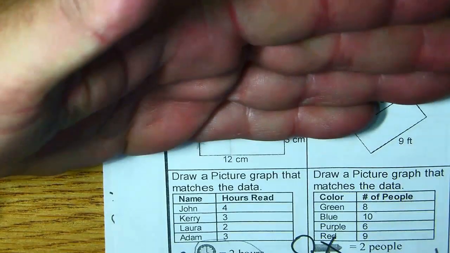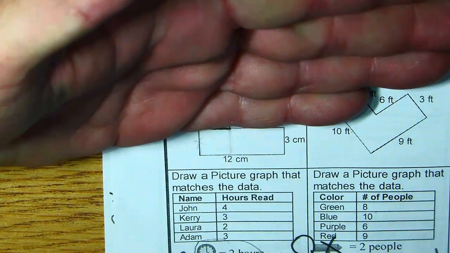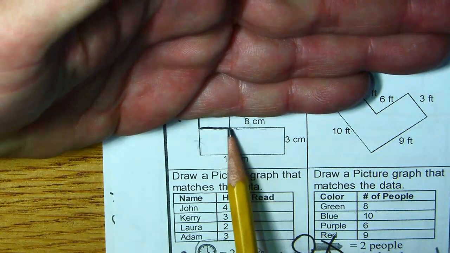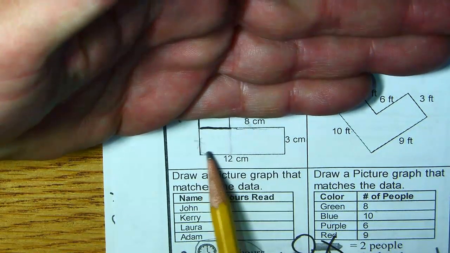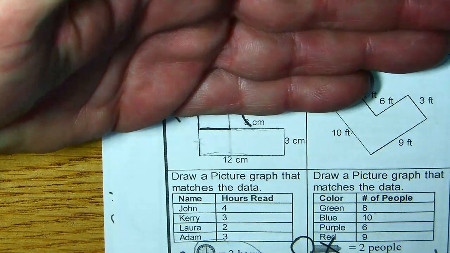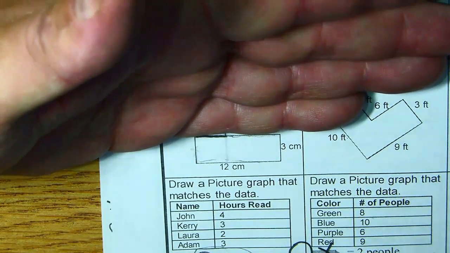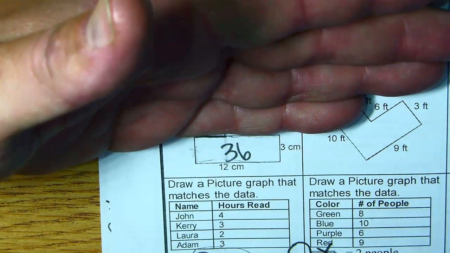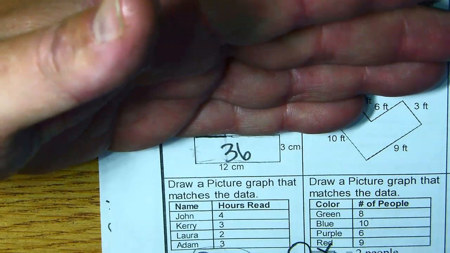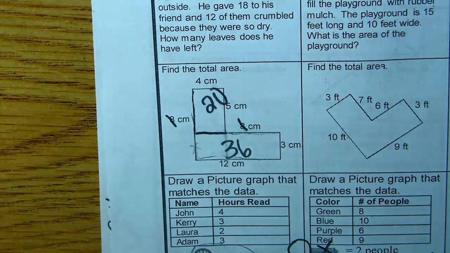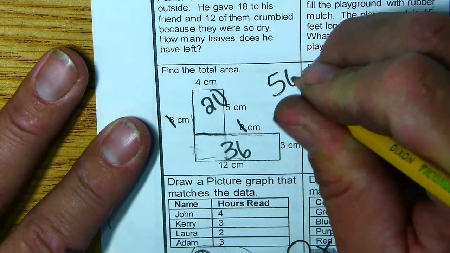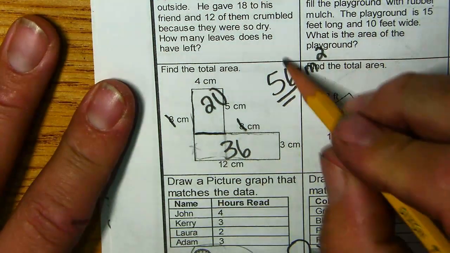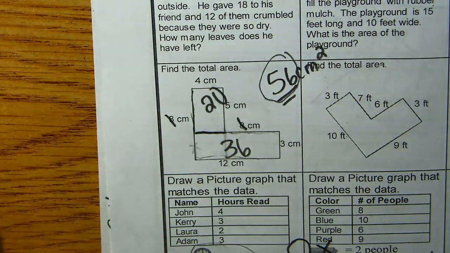What do we have here? You can use your hand. Oh, that one's easy. Oh, we do have that 8, though. But the 8 is only this piece, not the entire thing. We need the entire thing, so we're not using the 8. Okay? 12 times 3 is 36. You got to memorize your 12s. Okay, 36 plus 20, 56 centimeters squared is the complete answer. I'm primarily looking for 56.